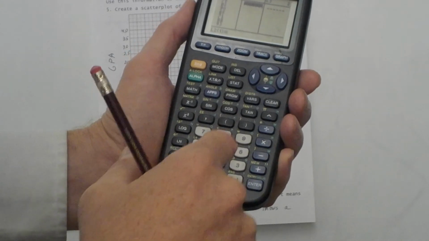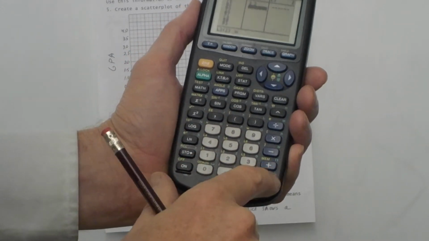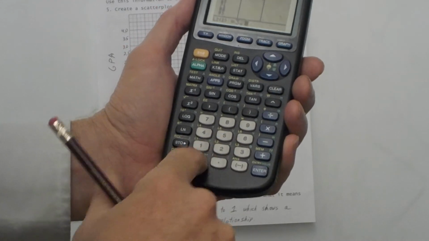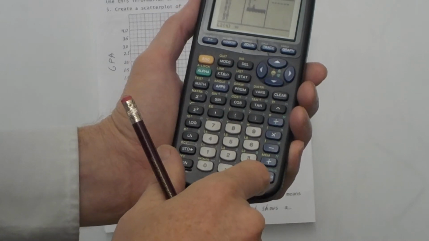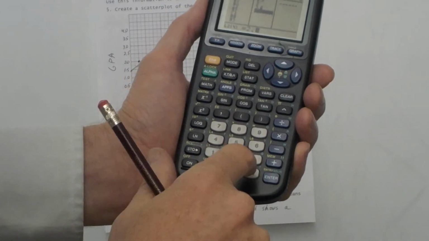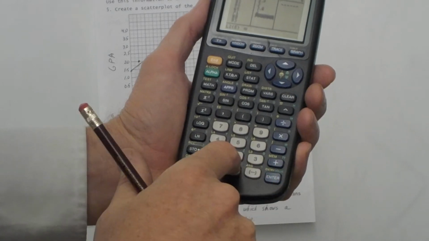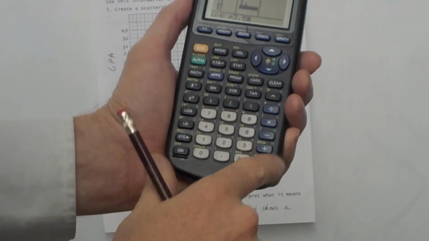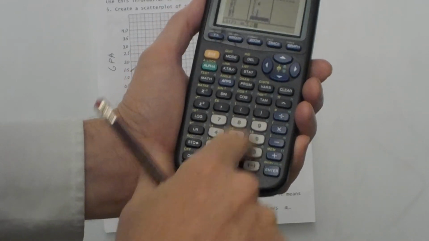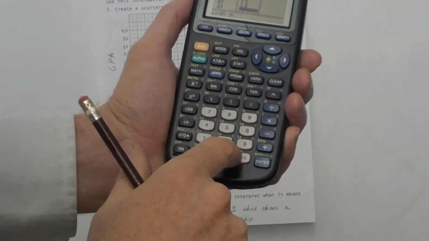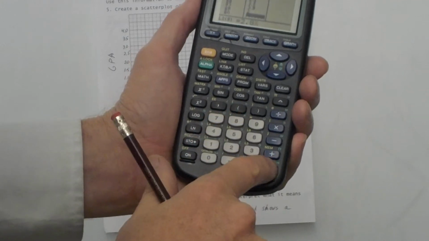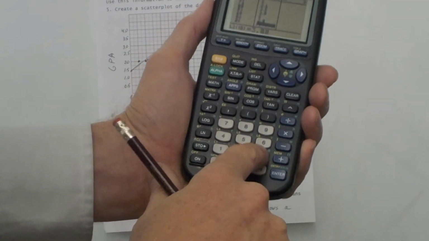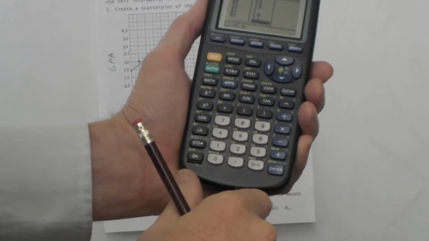and put in the 2.3, the 3.0, 3.6, 2.0, 2.1, 3.5, 3.9, 2.0, 2.8, and 3.3. Hopefully that's all matching up. It looks like it is.